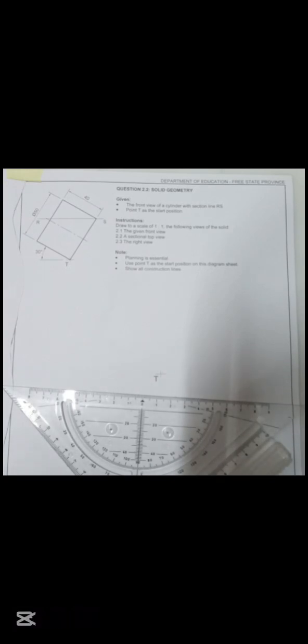In today's session, we are focusing also on a solid geometry grade 10 question, and we are given the front view of a cylinder with section line RS. Those who have watched the previous video should now be familiar with a cylinder with a cutting plane. But now the thing that has changed is the position of the cylinder, which is standing at an angle of 30.